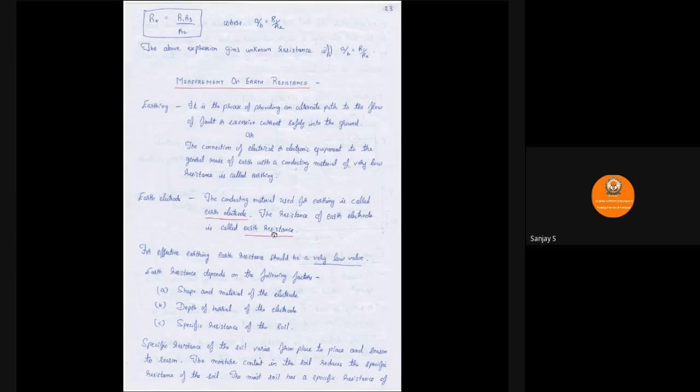And this earth resistance, that is the resistance of that conducting material, depends on the following factors: shape and material of the electrode. What is the shape of the electrode, whether it is cylindrical in shape or whether it is rectangular in shape, that matters. As well as the material of the electrode, whether you have used copper or aluminum, that matters.